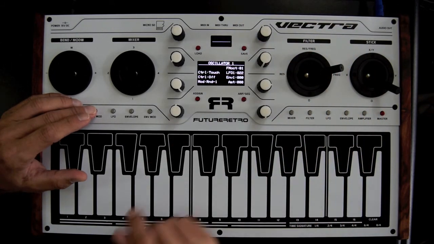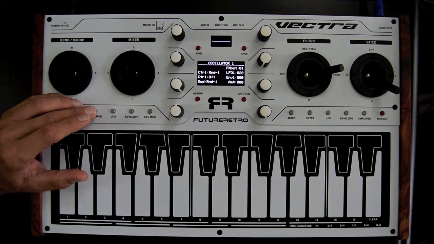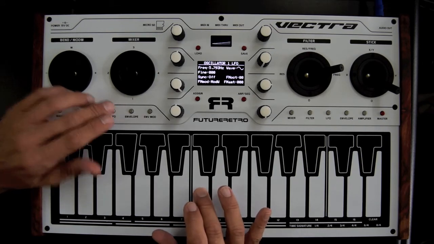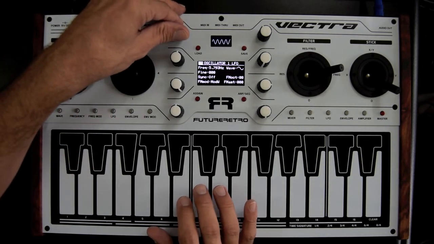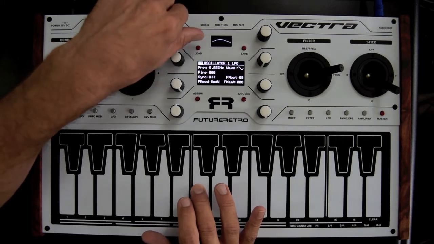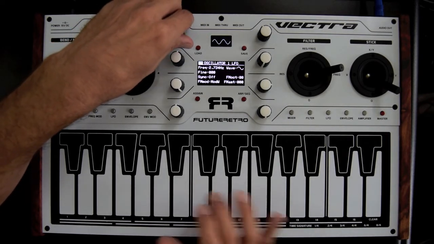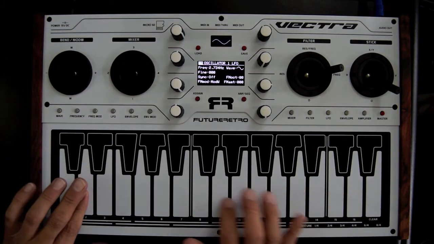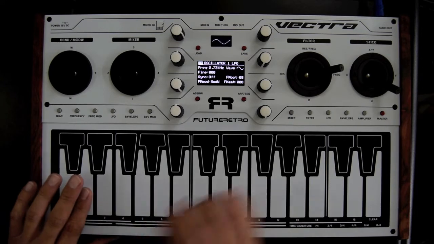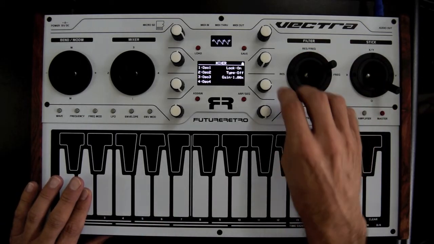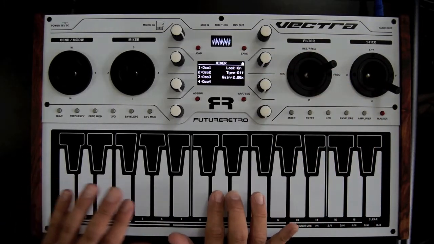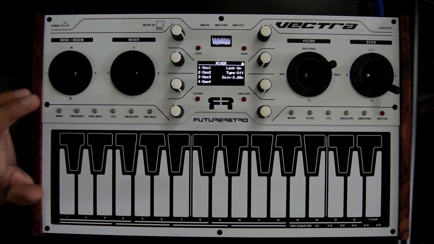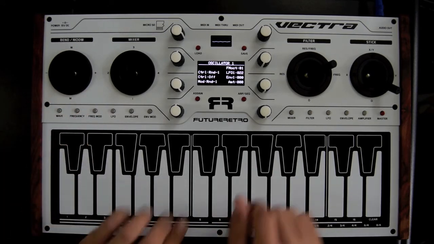Let's try instead, let's turn this touch off, and instead let's do more of an FM type effect. I'm going to turn the frequency follow for this LFO on. Then, let's say I go back here and turn down this modulation amount.